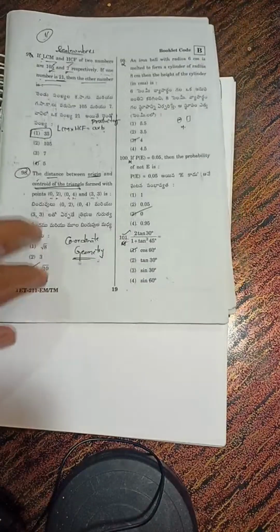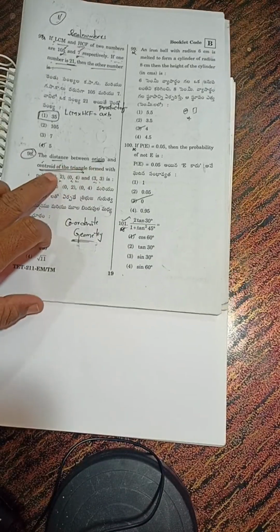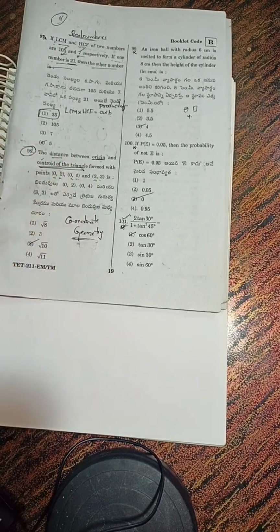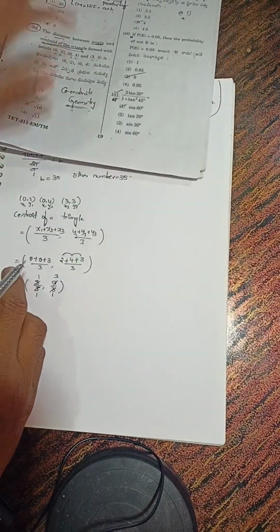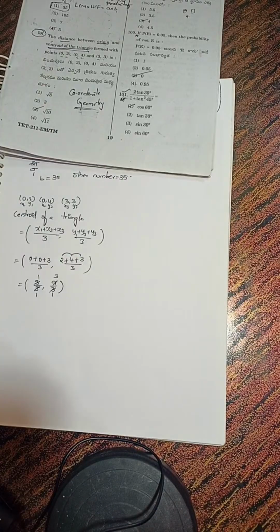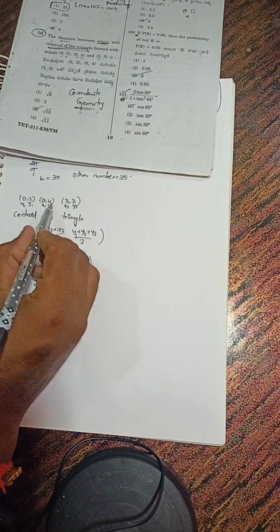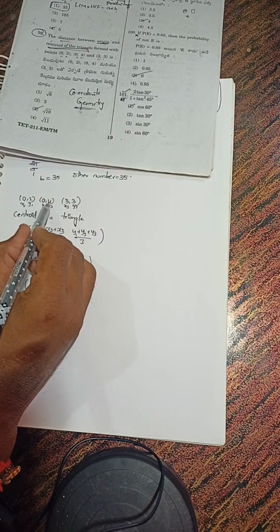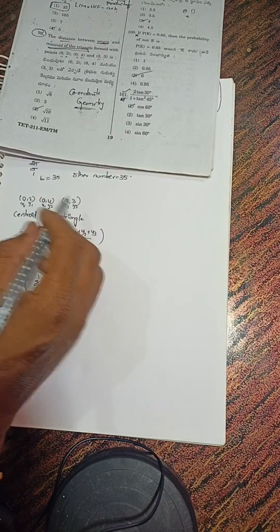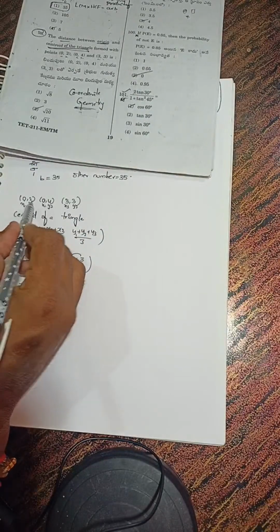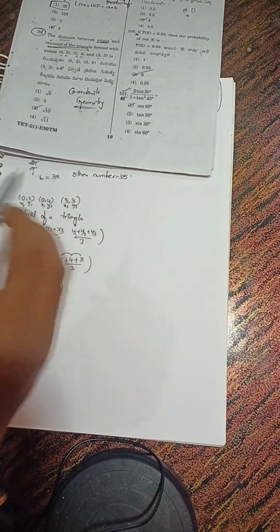We have to find the distance between the origin and the centroid of a triangle. For the centroid of a triangle, we have to make a point which consists of an x coordinate as well as a y coordinate. These are the 3 points: (0, 2), (0, 4), (3, 3).